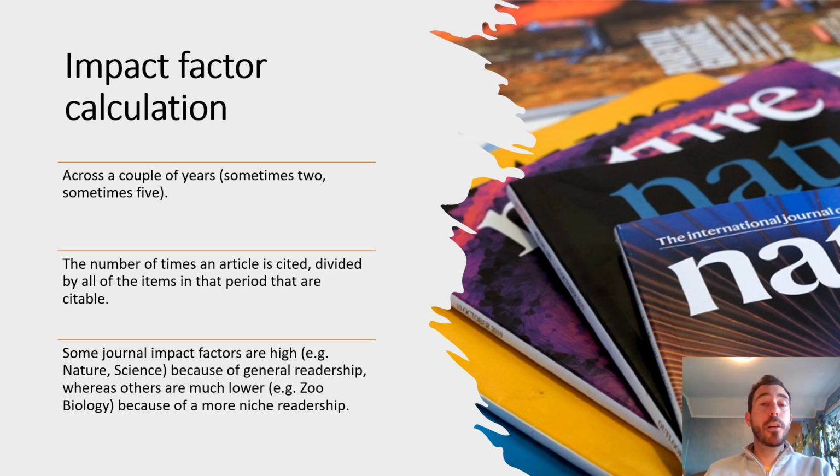Impact factors are calculated across a couple of years of publication, normally between 2 and 5. And it's a relatively straightforward calculation. You take your article, you look at the number of times it's been cited, and you divide that by all of the citable articles that are available in that same time period. There's a difference between impact factors of self-citation, where you use it in your own work, and citation by others. It's important to not do too much self-citation of your own work in other future papers that you are writing, because you must show a depth and breadth of coverage of the wider literature. Yes, you can use your own work, but you must use your own work alongside other people's science too.